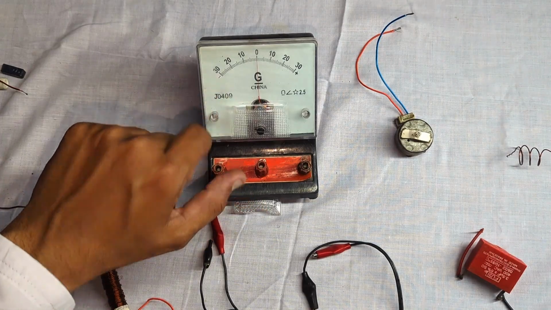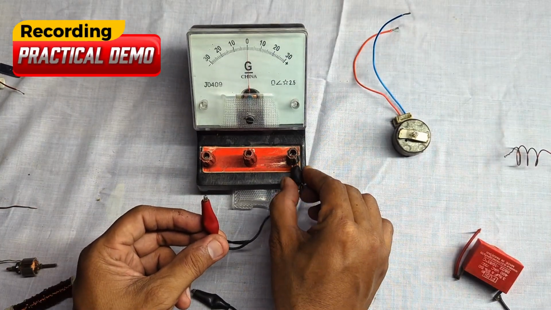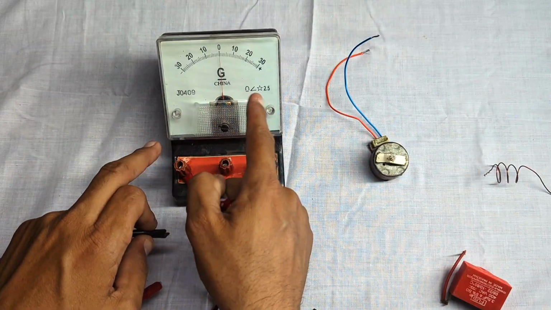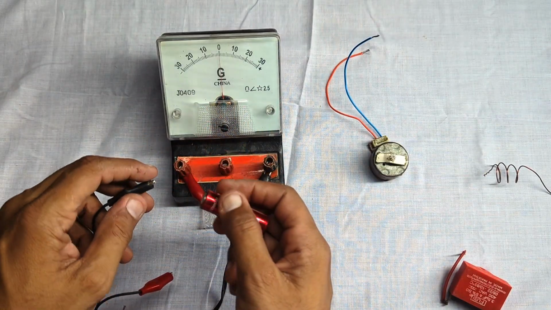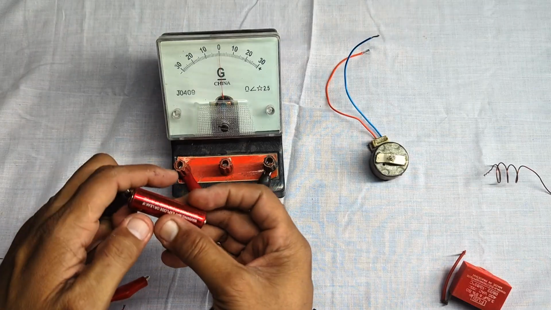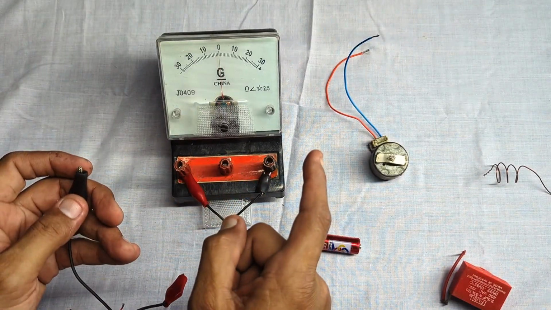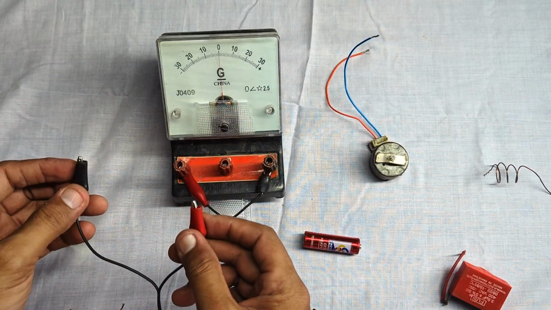This is a galvanometer. We are connecting the galvanometer. Note that this needle will move right side or left side when the current is present. Now we will produce this current by a magnet. How?